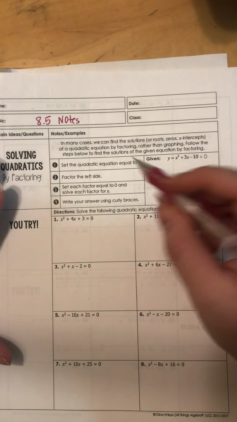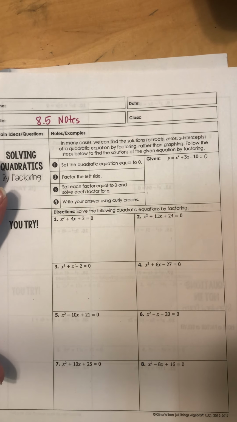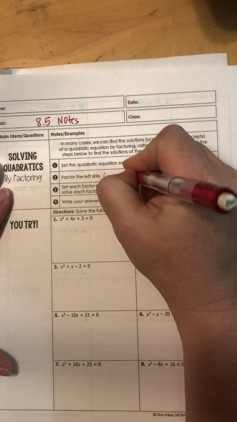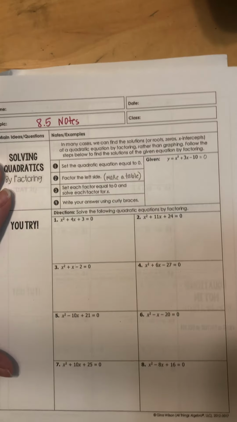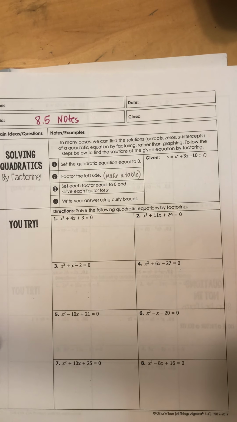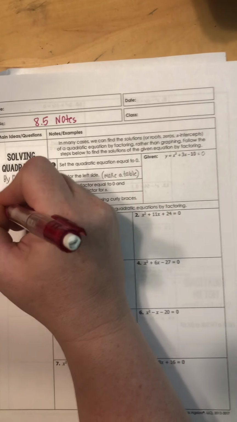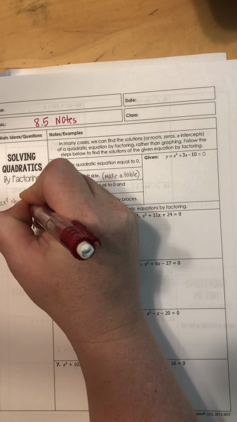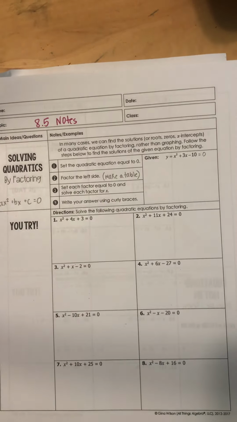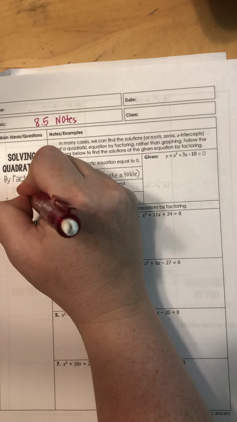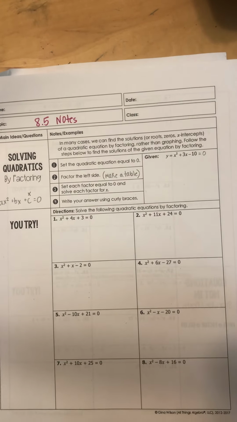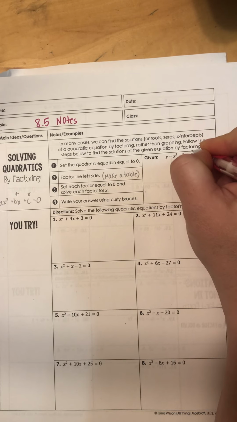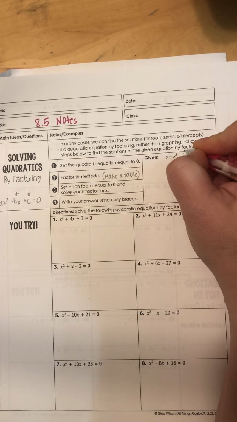And then what you're going to do is factor the left side. So we're going to make a table right here. One thing to note, which I'm going to put over on the side, is you have your equation, ax squared plus bx plus c, and it's going to equal 0. So when you are doing this, it's going to multiply to get to your constant, and then it's going to add to get to your middle term. Okay, so in this question over here, you're going to multiply to get to -10, and you're going to add to get to +3.